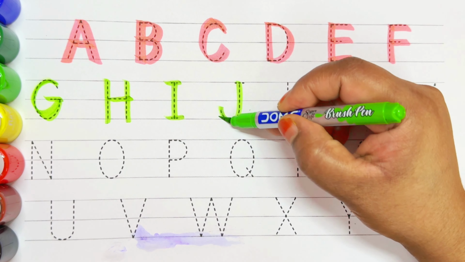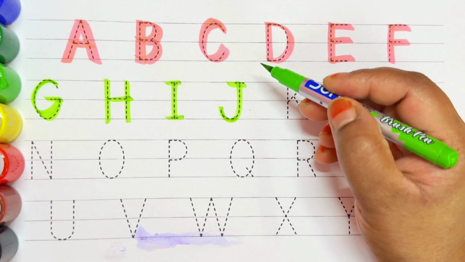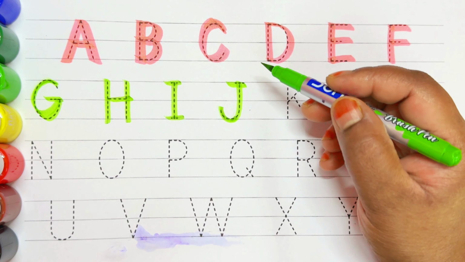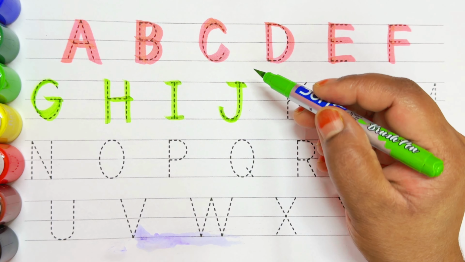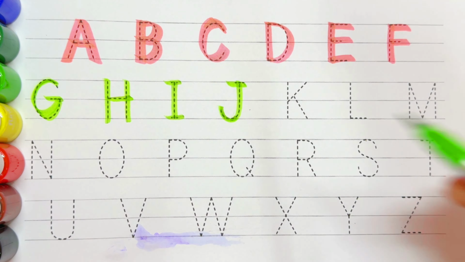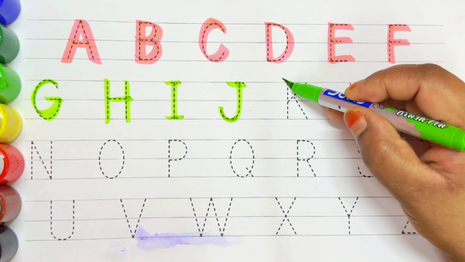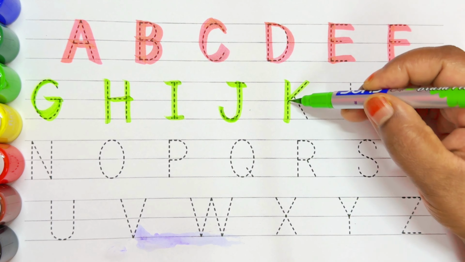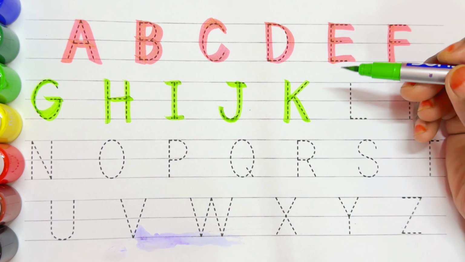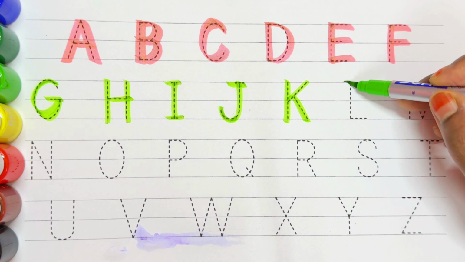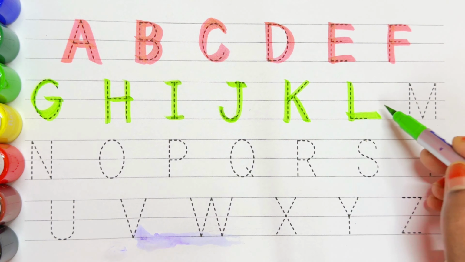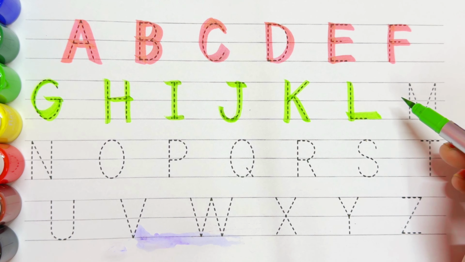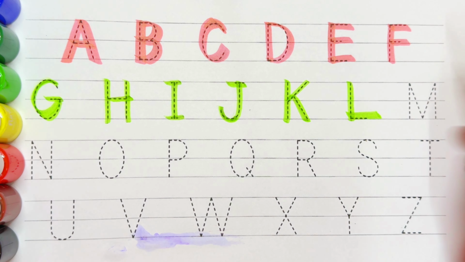J for jellyfish, J for juice. K for kite, K for king. L for lion, L for lemon. M for music, M for museum.